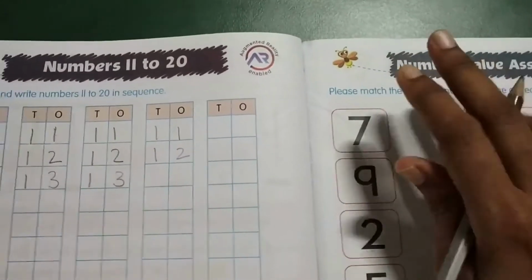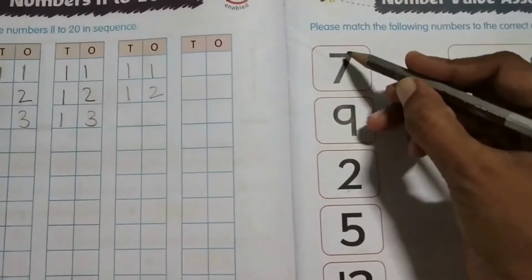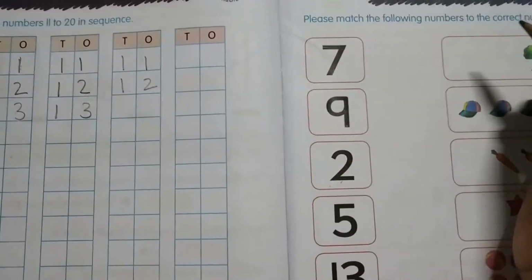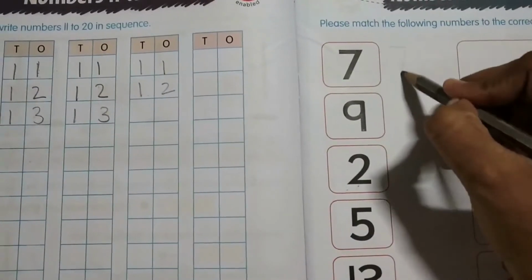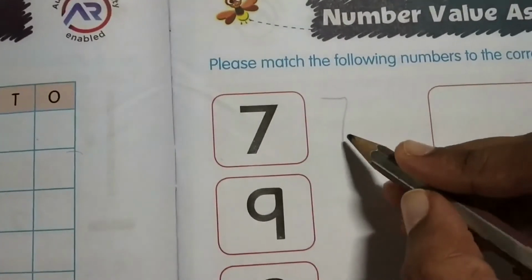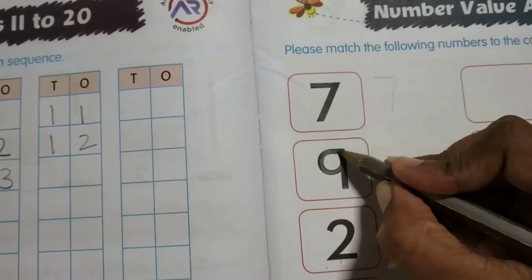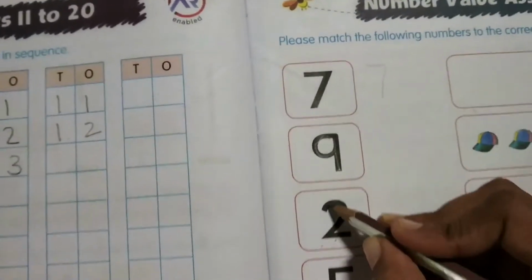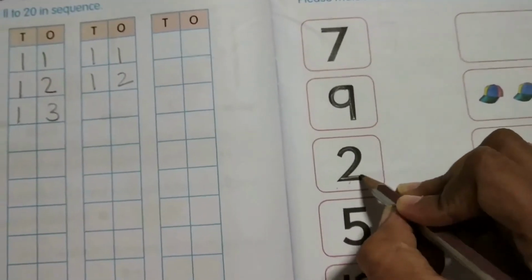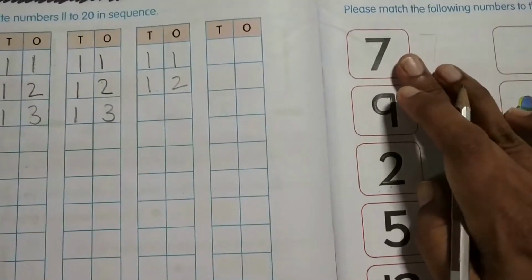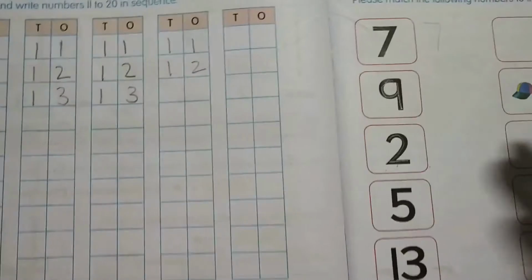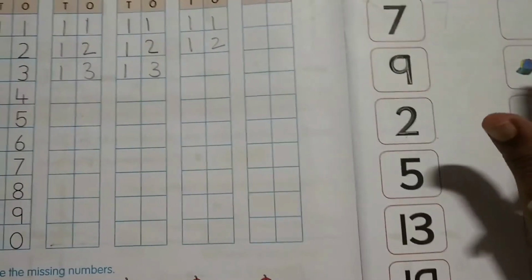Now, first look at only these numbers. If I write this number here, what does this mean? If I write this, what does it mean to you? This is 7. What is this number? 9. If I write this digit or this numeral, what is it called? 2. So 7, 9, 2. These are the numerals. These are the numbers, right?